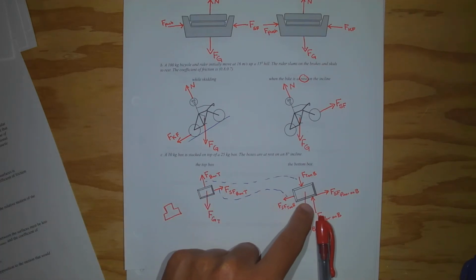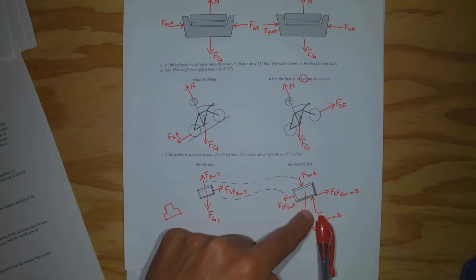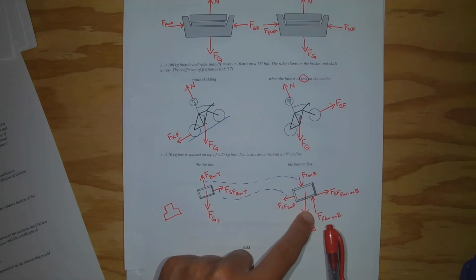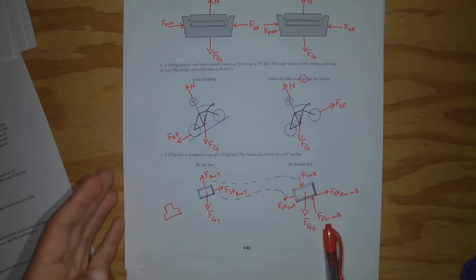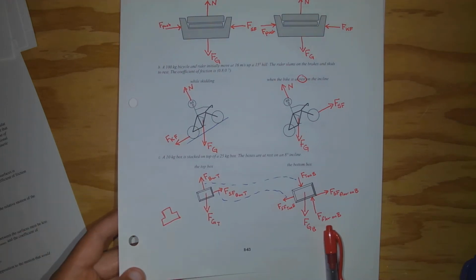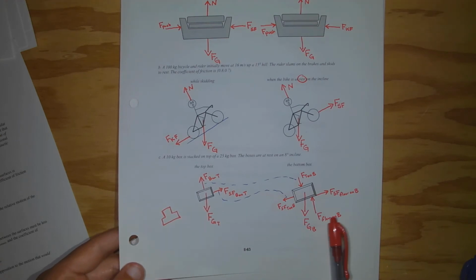And if you're looking for the friction between the bottom box and the floor, it would be the normal force between the bottom box and the floor that you use. You may not have called it a normal force, but it should be normal or perpendicular to the surface of contact.